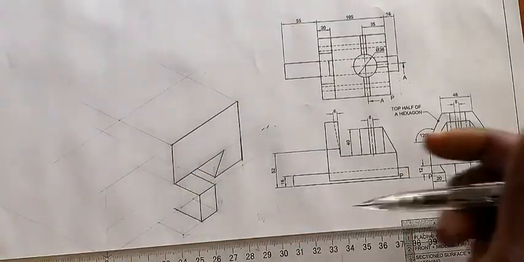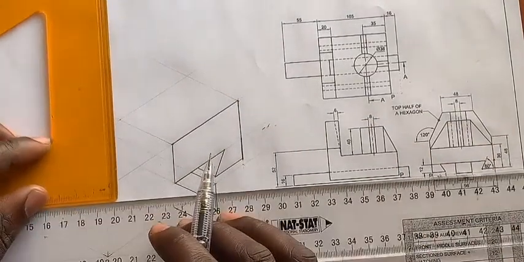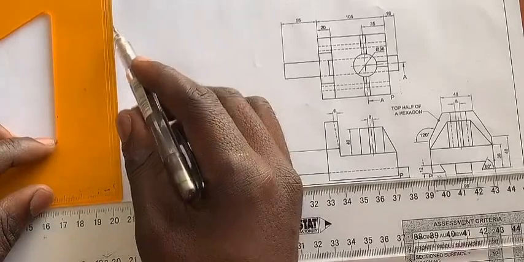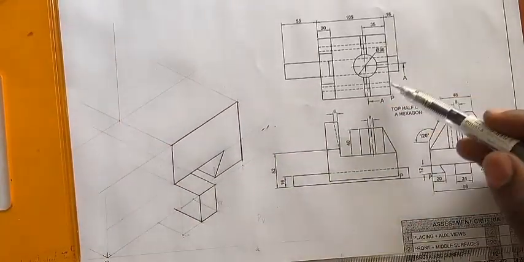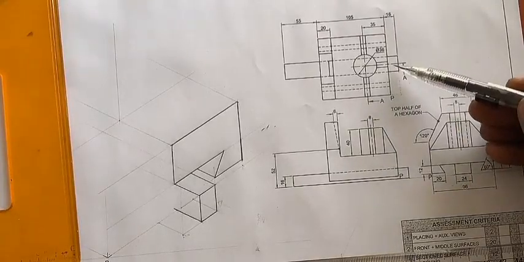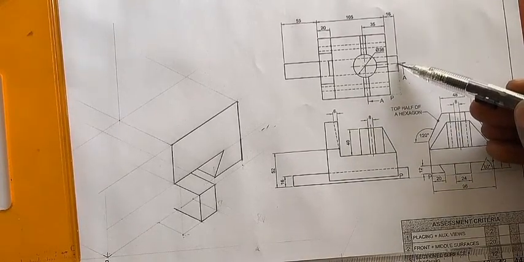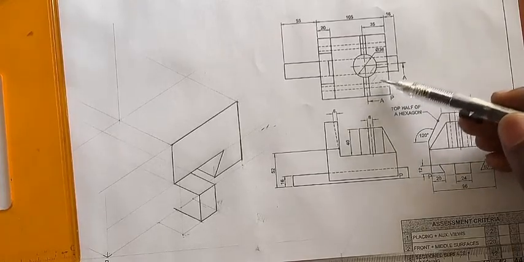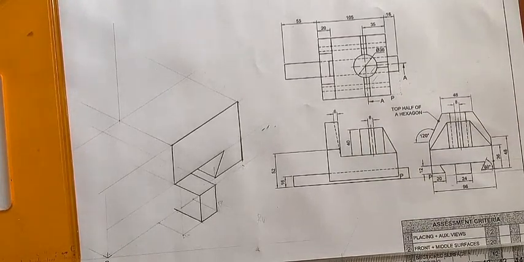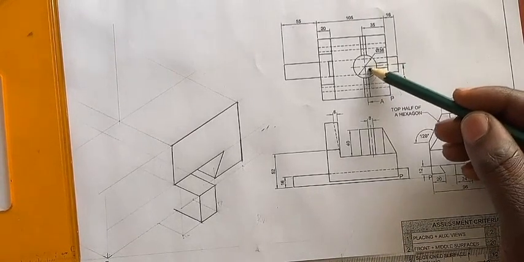And once I get to the 35, can I go up now? So that I solve what is happening here. Because this cutting plane, when you trace it from here till here, the portion that is going to be eliminated is only this one.